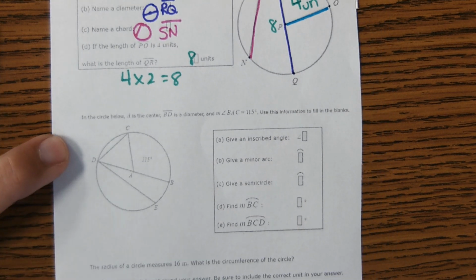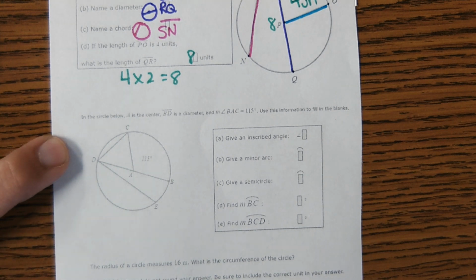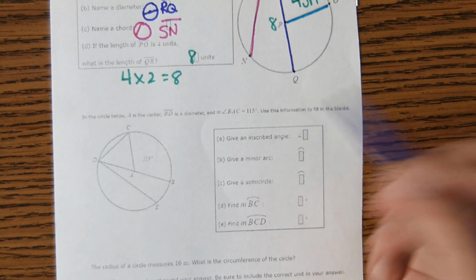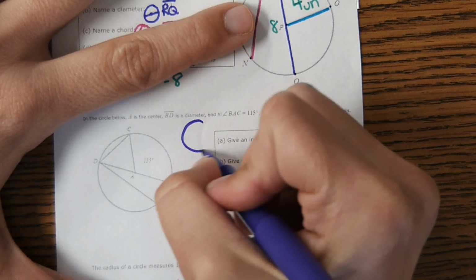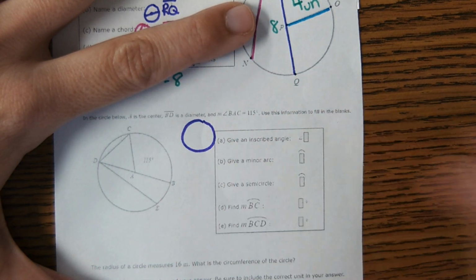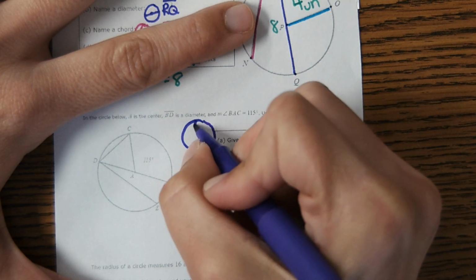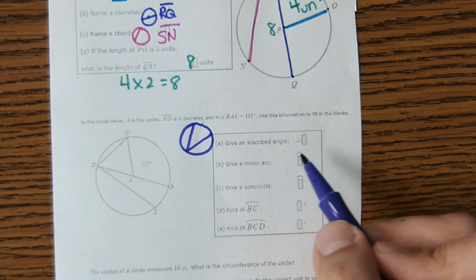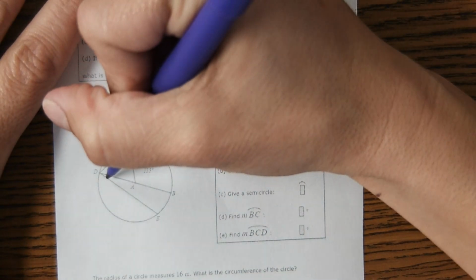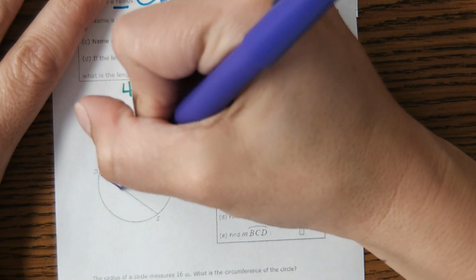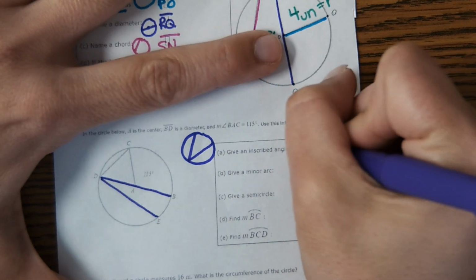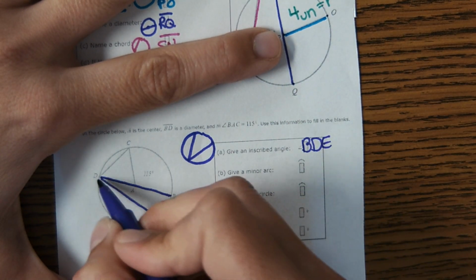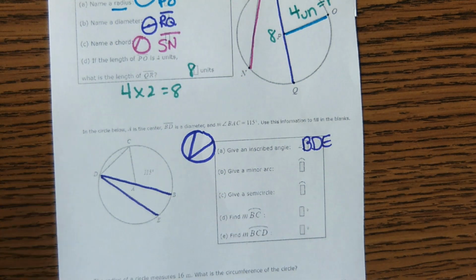Okay, in this circle below, D is the center. It tells you that BAC is 115 degrees, and it shows that right there. The first one, give an inscribed angle. That came up on the vocabulary, but it actually comes up in tomorrow's lesson, so I'll quickly teach it. An inscribed angle is an angle that goes all the way across the circle like that. So if I was to name an inscribed angle here, I might name this one, like BDE. Or you could say EDB, but when you name the angle, the vertex of the angle has to be the middle letter.